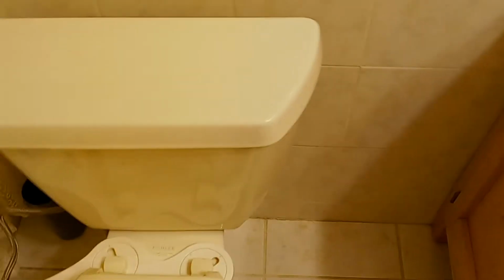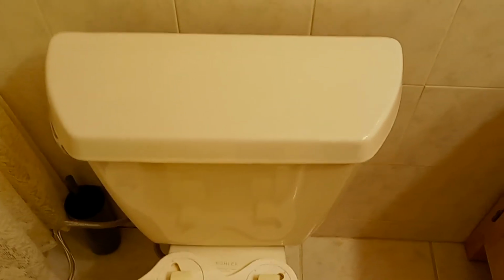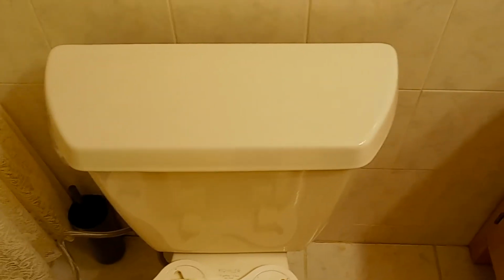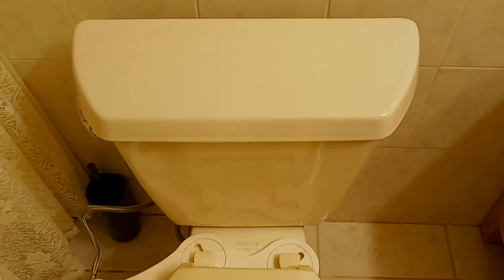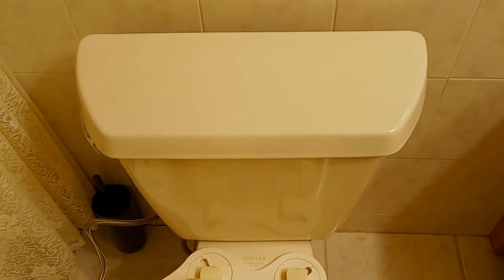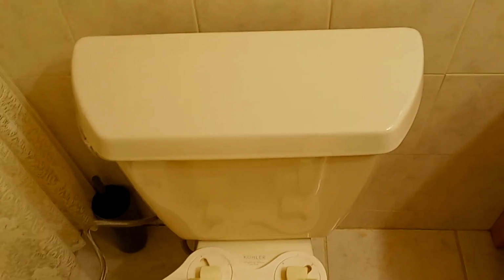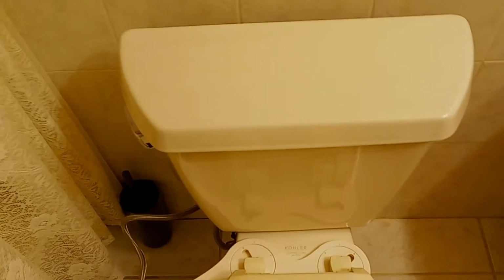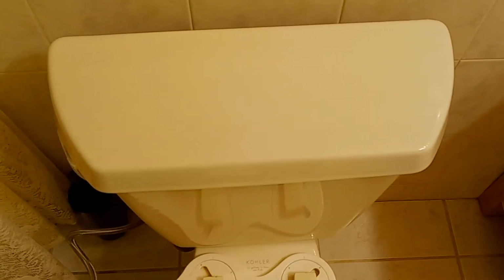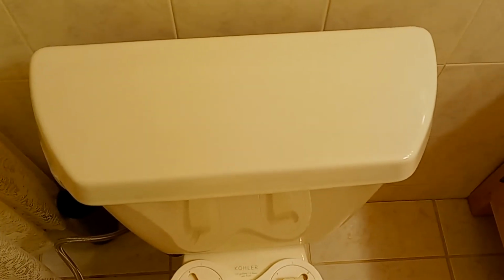Hello, everyone. I am going to show you today how we might be able to check for an intermittent leak from the toilet tank. So basically, what happens with an intermittent leak is you'll find that the water starts to fill in the tank every so often, even when you don't flush it.